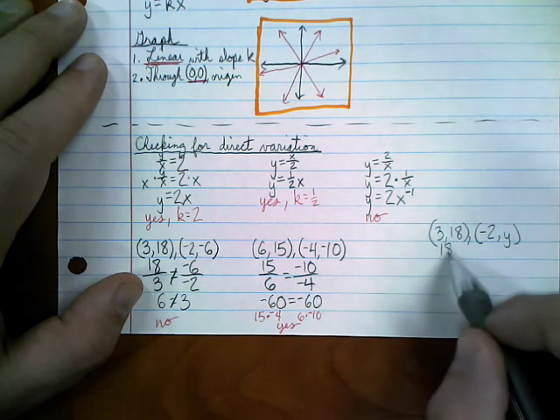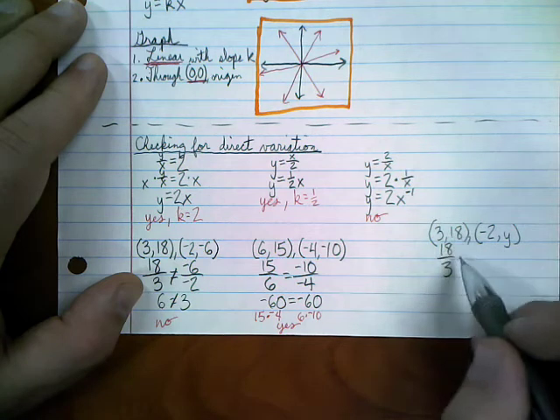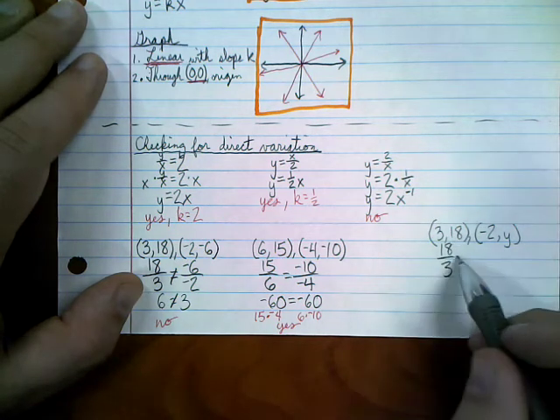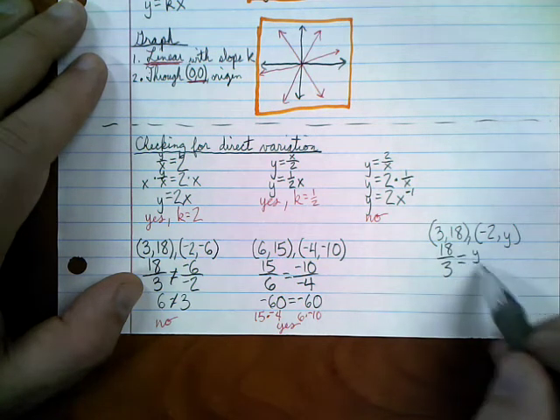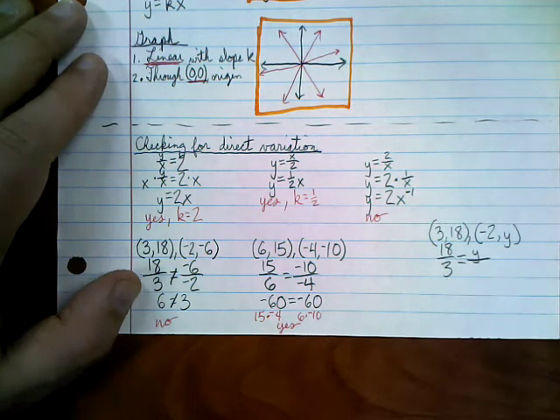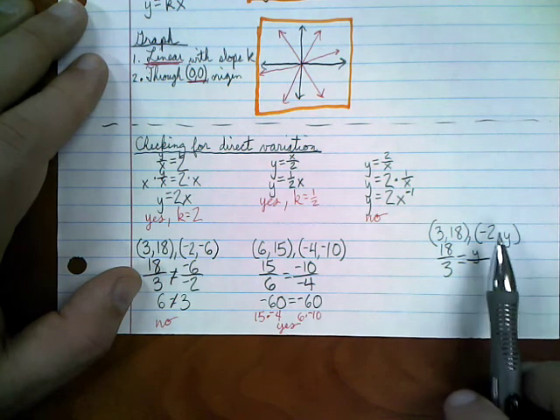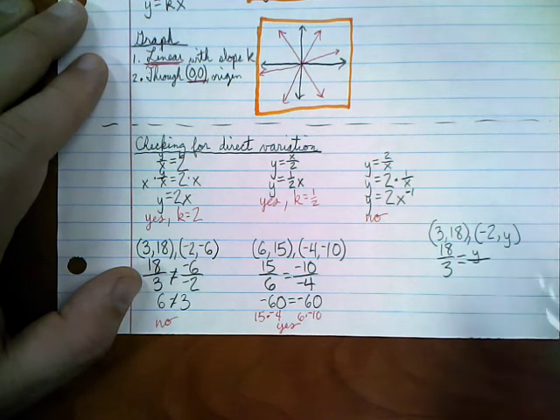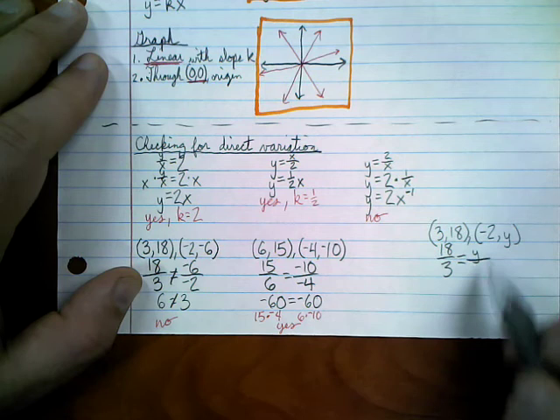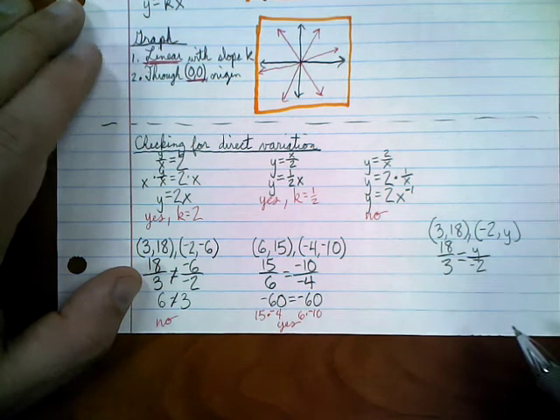So again, I'm going to set up my proportion. 18 is the y value over the x value 3. And over here, I used y for my y value. Let's try to be consistent there. If we're talking about a y value, let's put y as the variable. If we're talking about an x value, let's put x as the variable. So in this case, my y value we don't know, but my x value is negative 2.